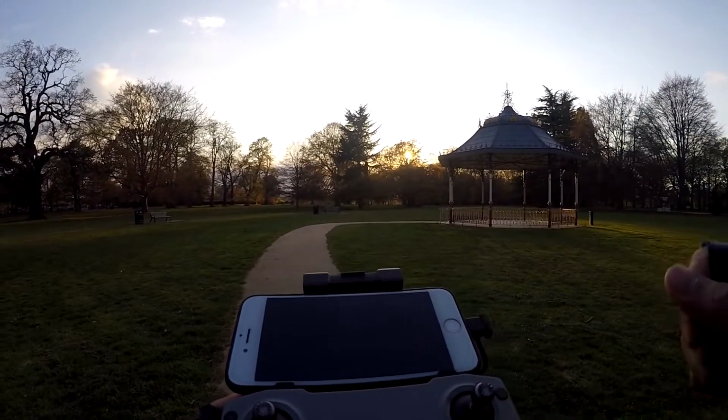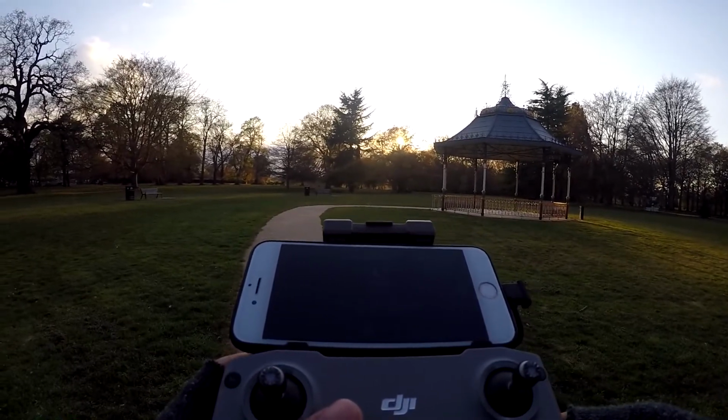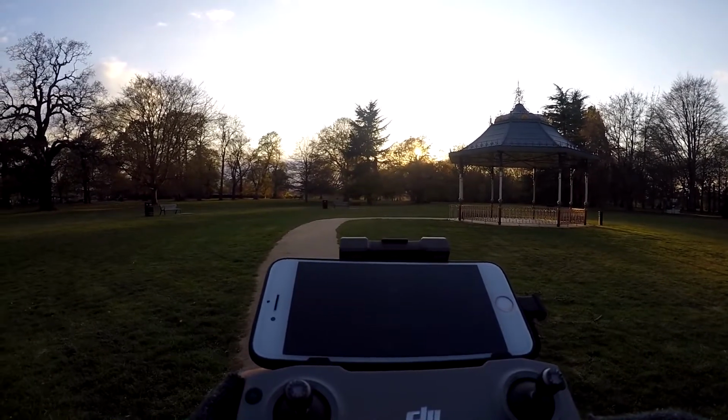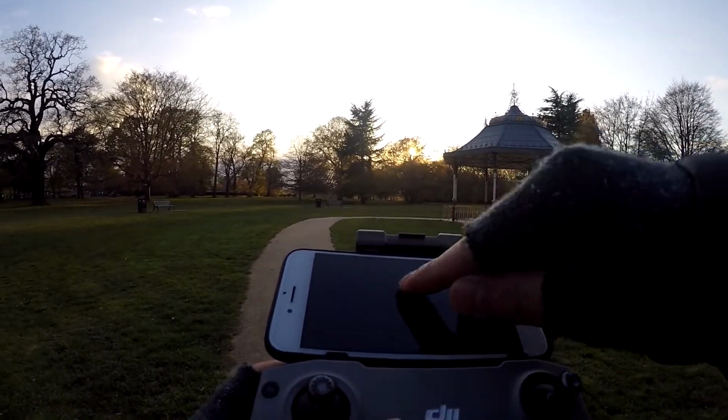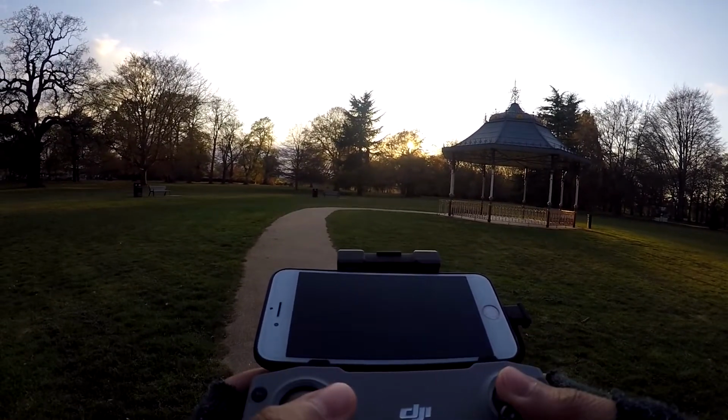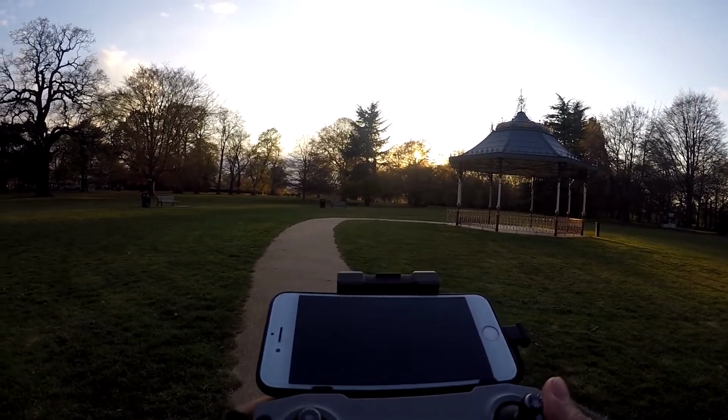Take off. Auto takeoff. The aircraft will automatically take off to an altitude of 1.2 meters. Avoid taking off in confined spaces or crowds. Take off. Okay. There you go.